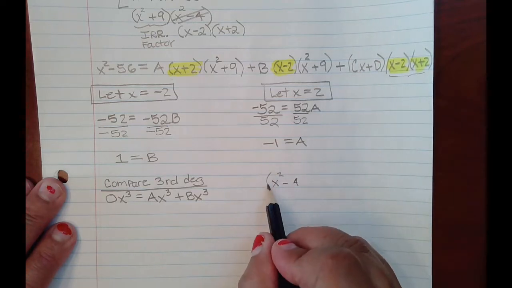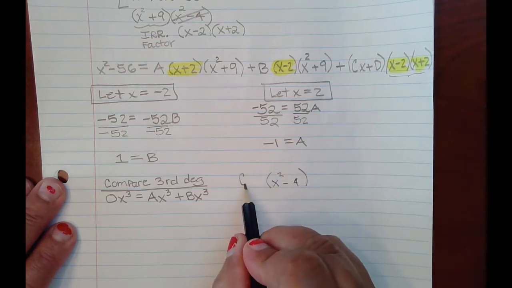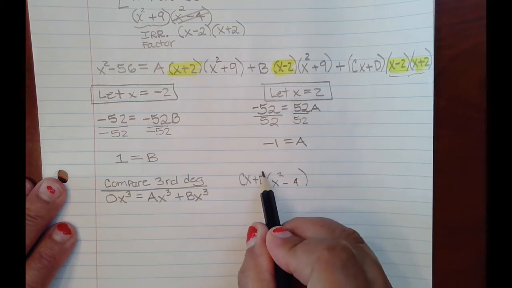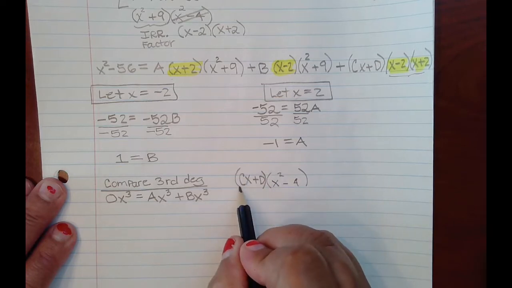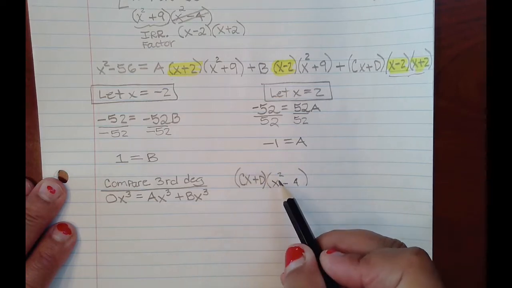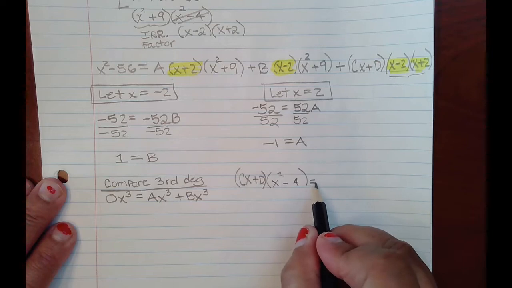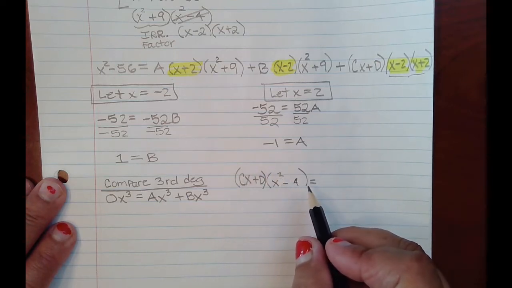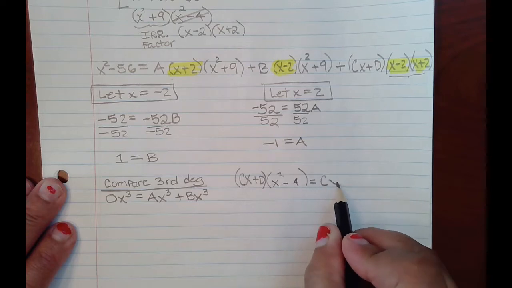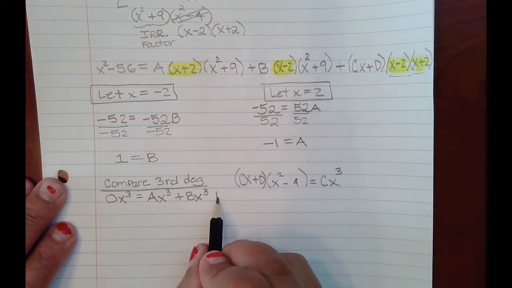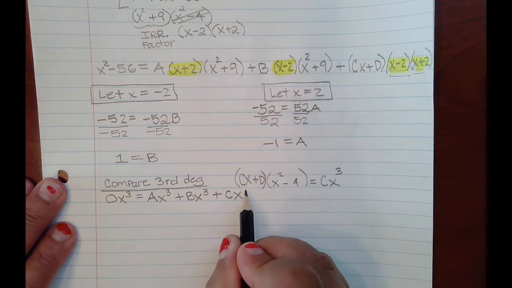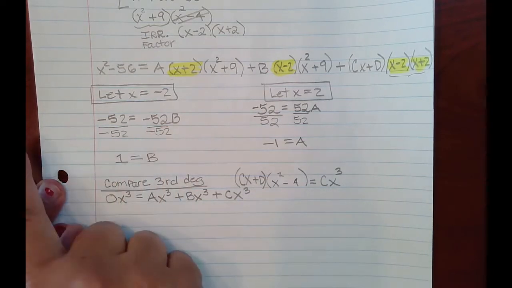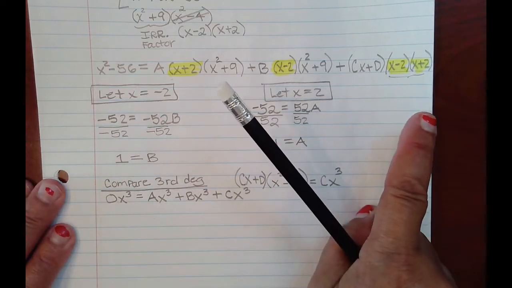Now multiply by the cx plus d so you can recognize the third degree term. Okay, when you go cx times x squared, that very first product in the foiling process would give you cx cubed. So you have yet another third degree term. And those are all the third degree terms that exist in this entire equation.